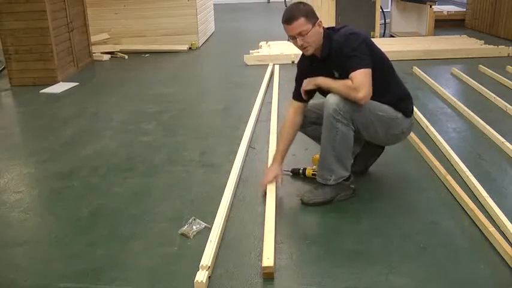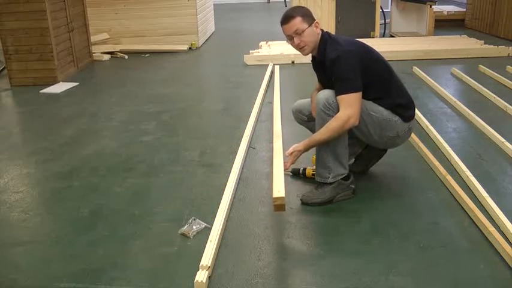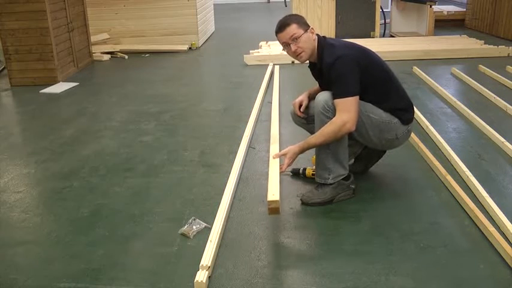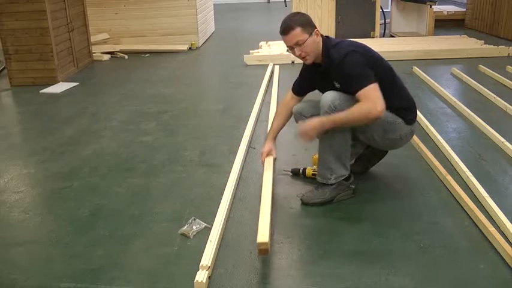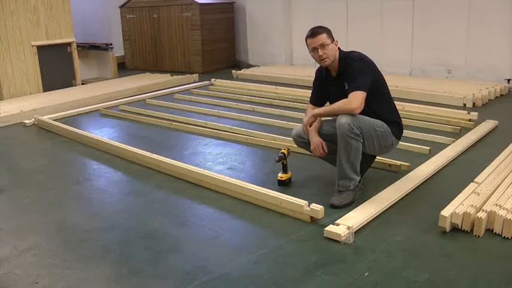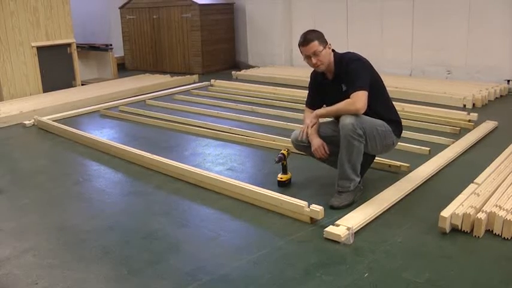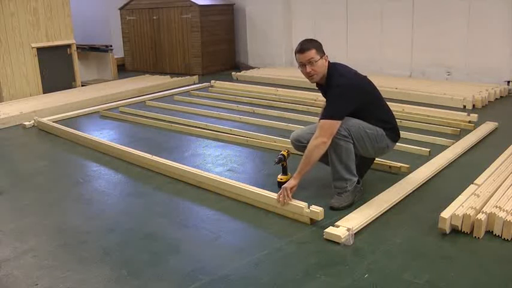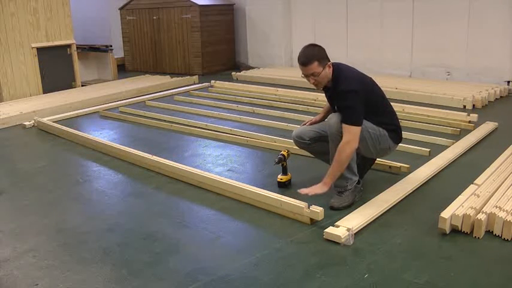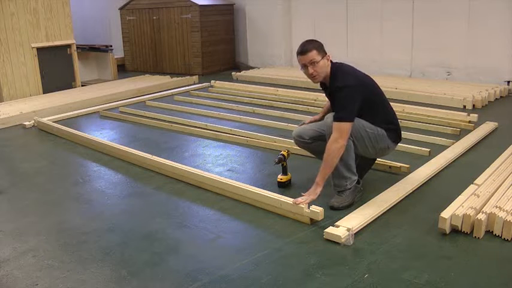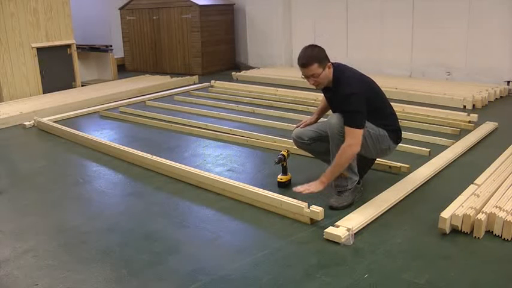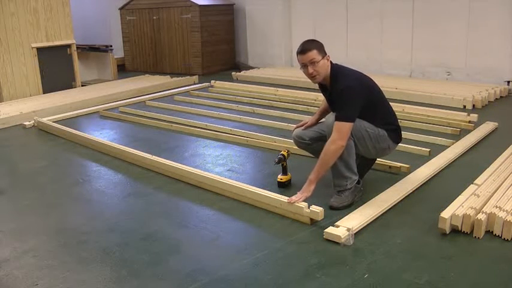Okay, so as you can see, that bearer has obviously now straightened out. One is working against the other in order to give me a fairly straight bearer. I've screwed both pairs of front and back bearers together now, so they're now reasonably straightened up. I've also screwed down the half logs at the front and back as well. Now with my particular half logs, they're actually quite straight.